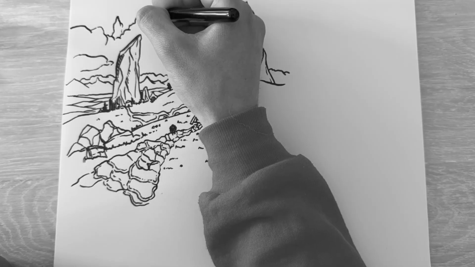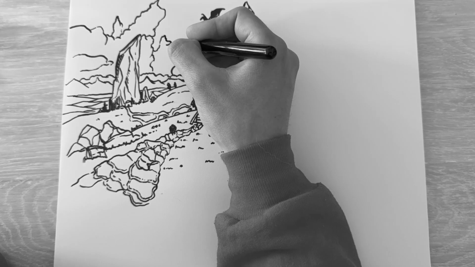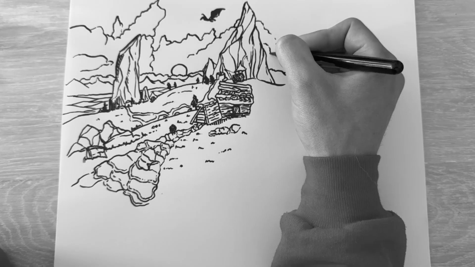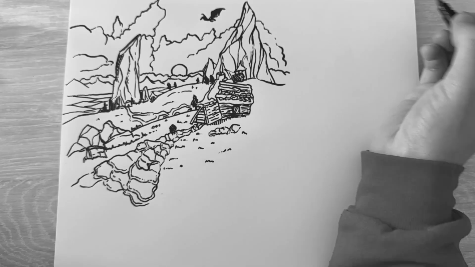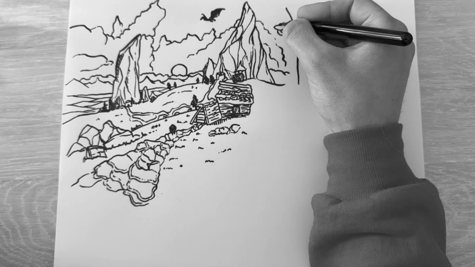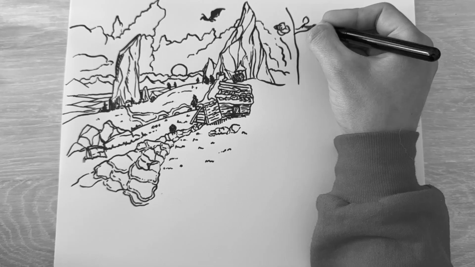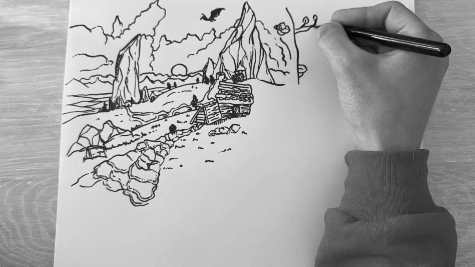I've just added a few dotted lines along the edges just to give a little bit more depth and texture. And then going in with some clouds, and then a sun in the middle, just to finish it up. And then now we're going to another drawing.